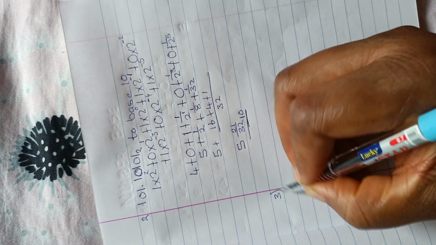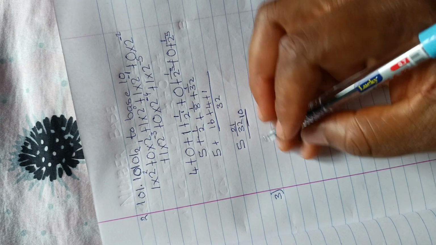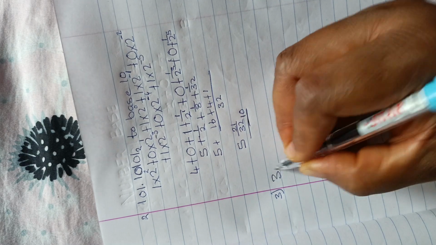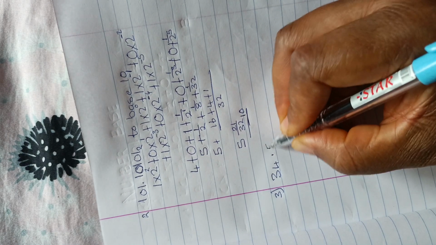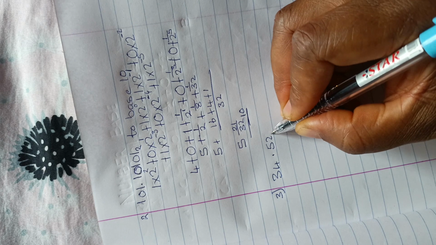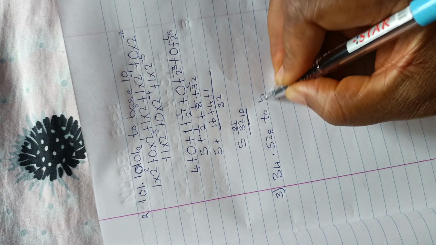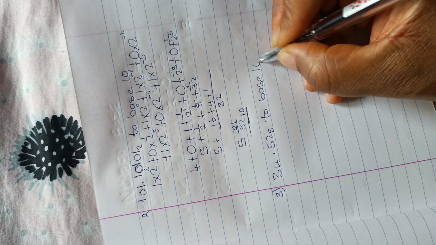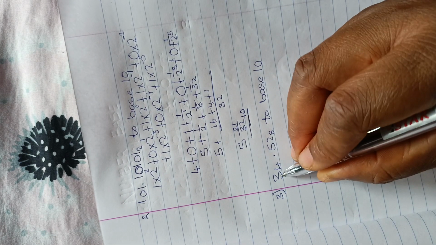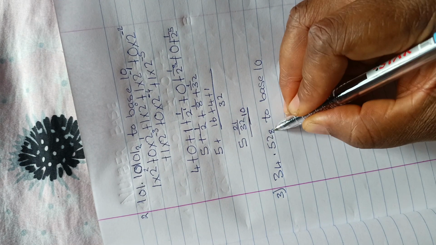So let's go to our number 3. Our number 3 says 34.52 base 8, but we are converting it to base 10. Which is the time multiplying all this by 8.